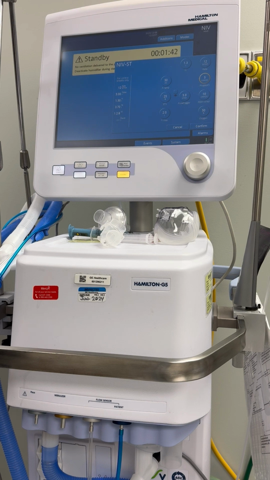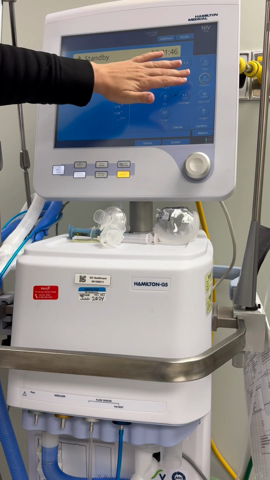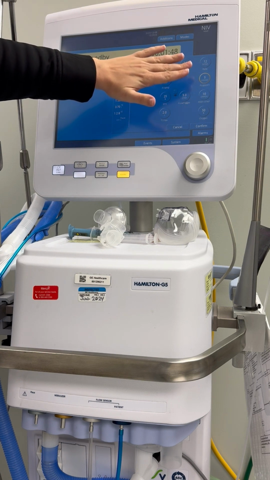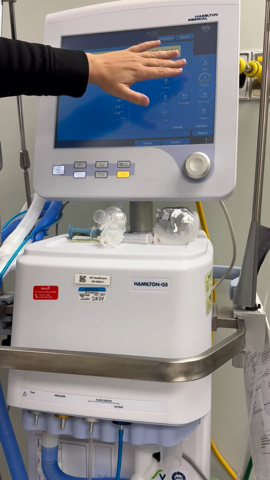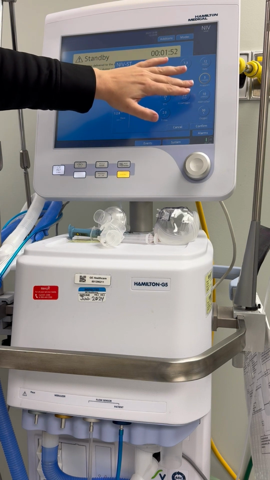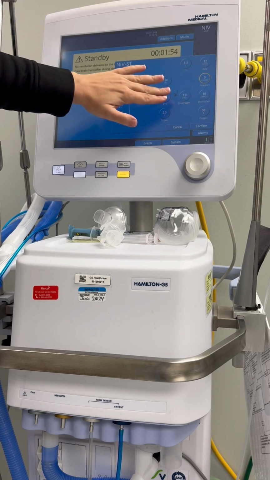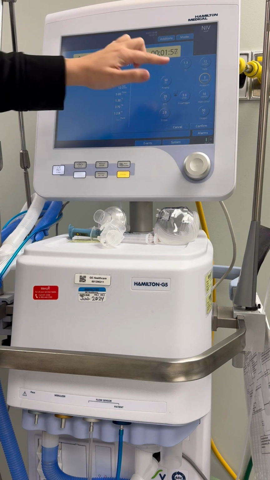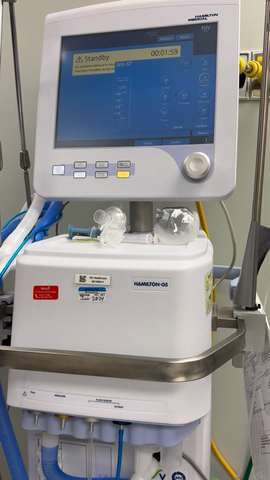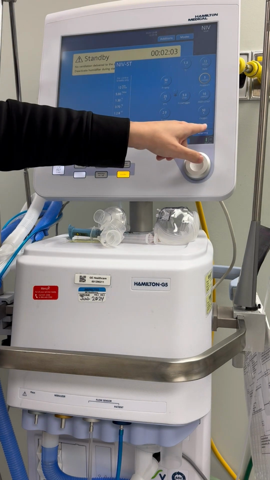Just keep it in mind. I know some people get a little confused and think that this is your IPAP setting, and it is not. It is your pressure support setting. So it would not be appropriate for you to set your patient up on 20 pressure support over 10. So just keep that in mind, that you are setting your delta P here. And you just increase it as needed for that patient. So we're going to hit confirm.